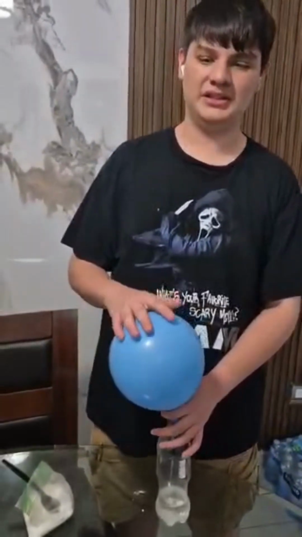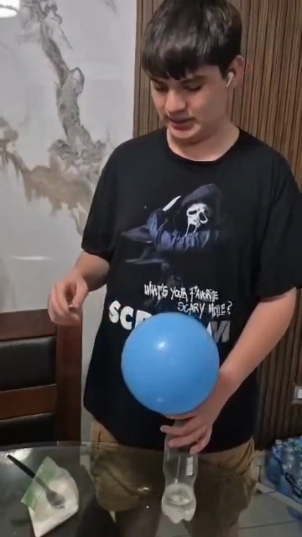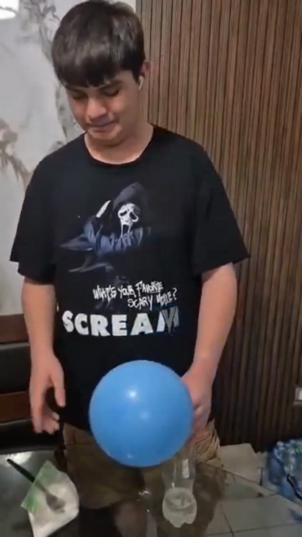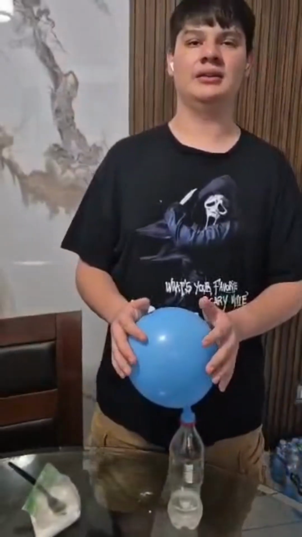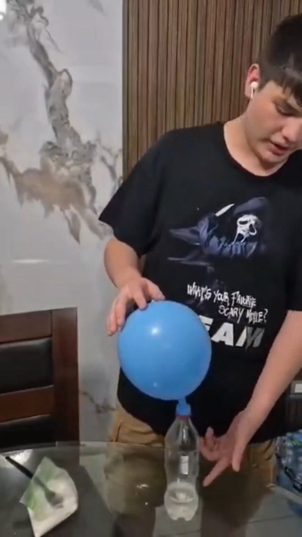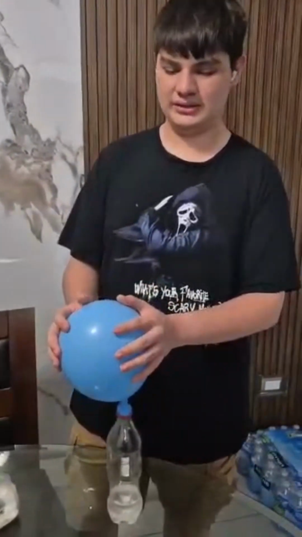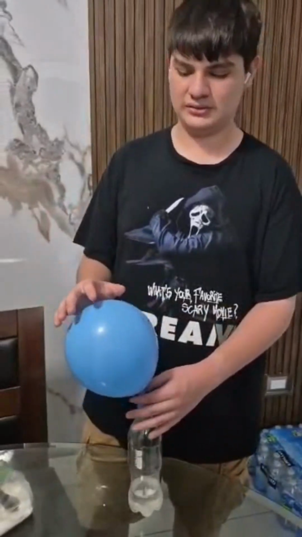So what happens here is that since the vinegar is an acid and the baking soda is a base, they both neutralize each other, and this creates an unstable intermediate that breaks down, creating instantly water, and also releasing the carbon dioxide that makes the balloon expand or inflate.